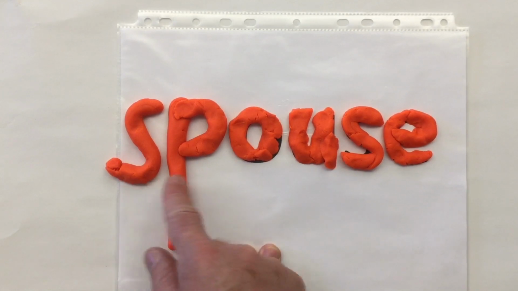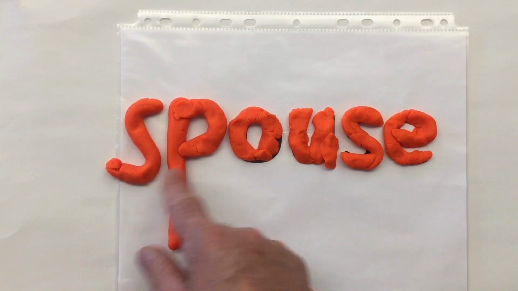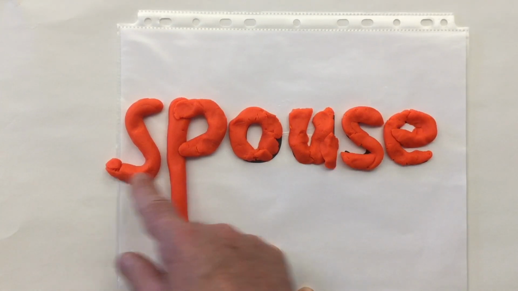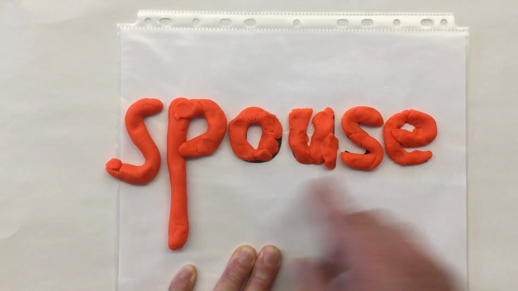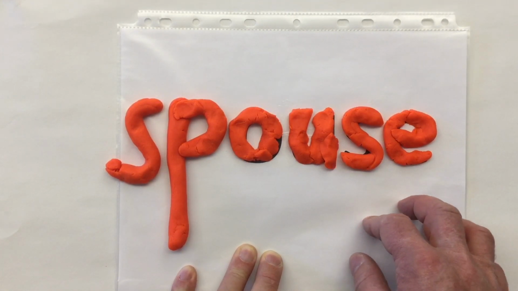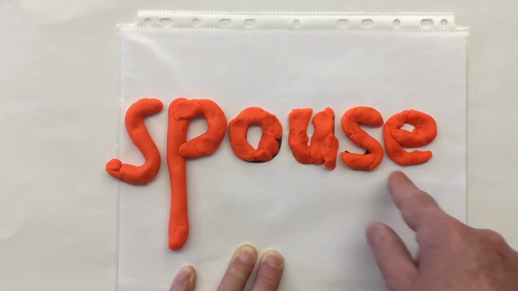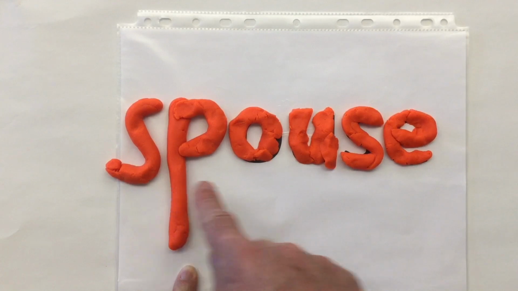If I add the letters SP in front, they make the sound sp, ouse, spouse. A spouse is a married couple's partner. A wife's spouse is her husband. A husband's spouse is his wife. Spouse.